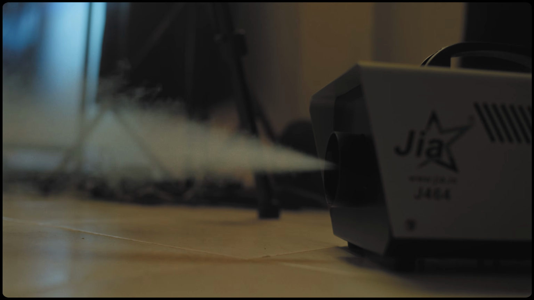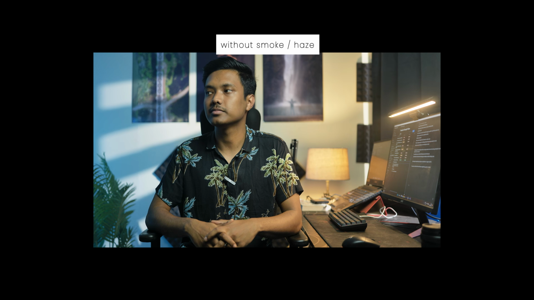If you're shooting indoors, consider adding some smoke or haze. Apart from damaging the lungs, smoke or haze creates a bloom effect around the highlights. It also reduces the digital sharpness in your image, which is a key factor in achieving the film look.